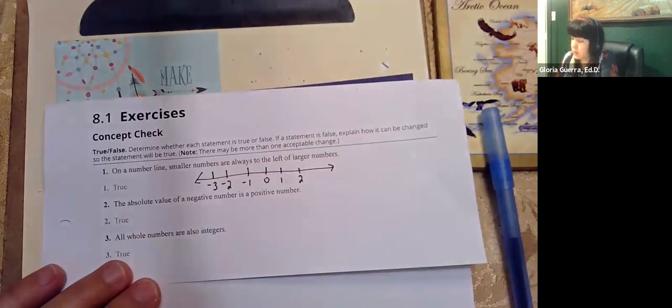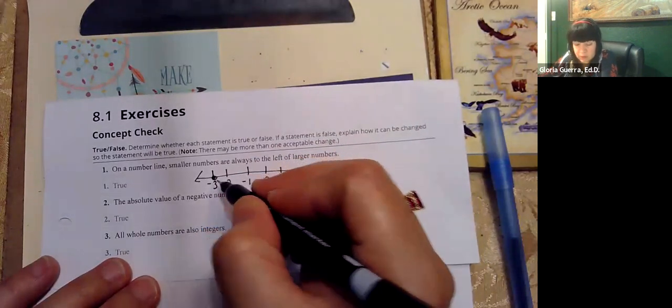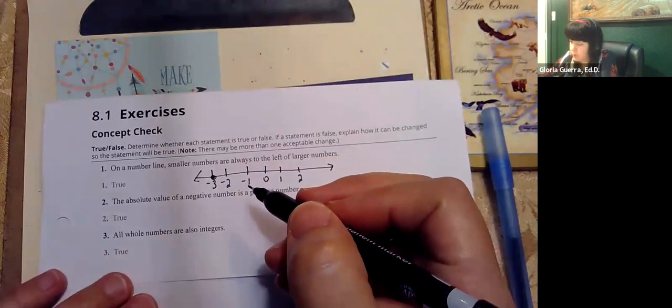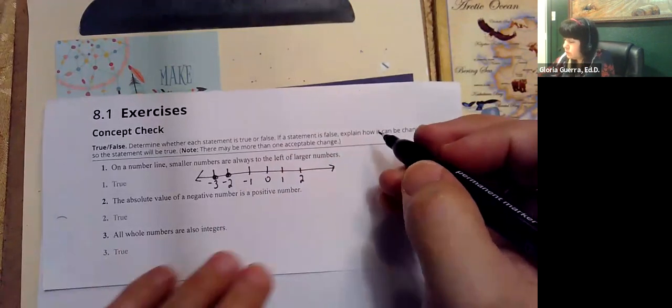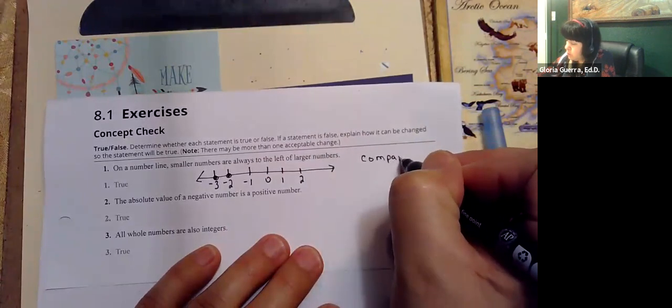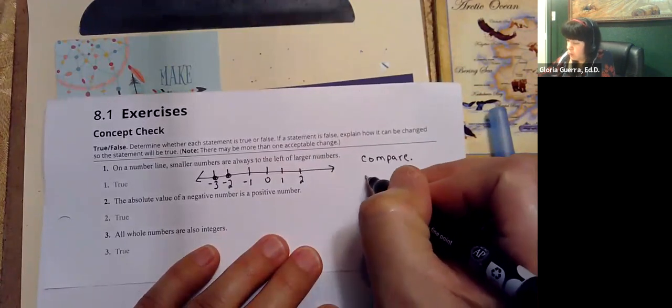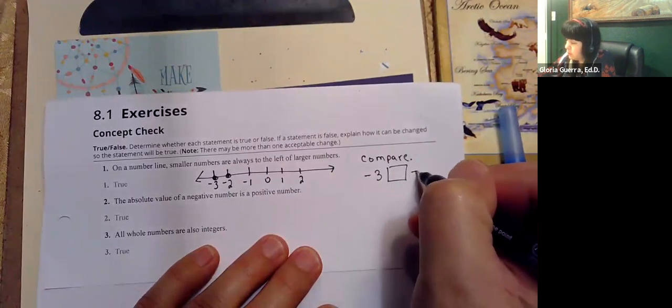-3. And if I'm comparing these two numbers, let's say I compare the -3 and the -2. -3 is being compared with -2.